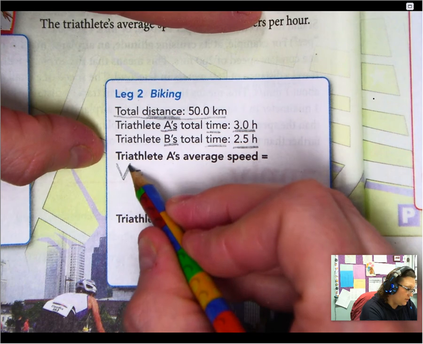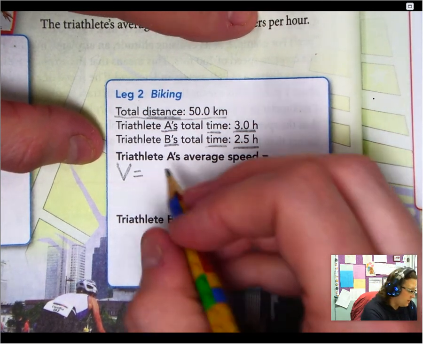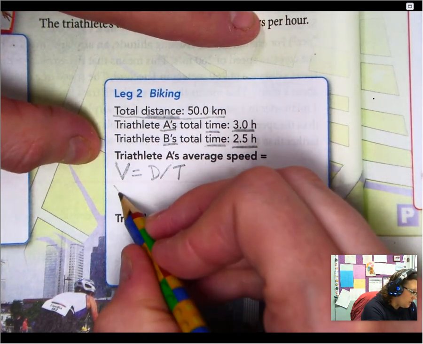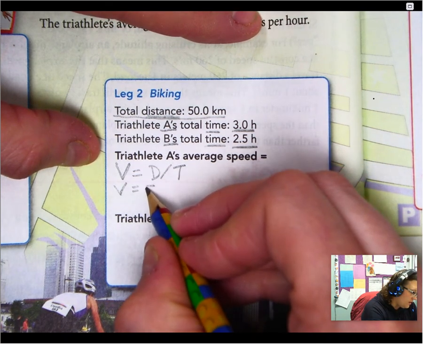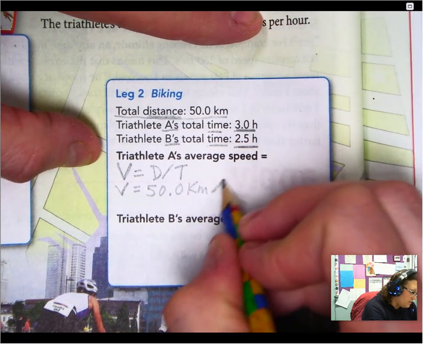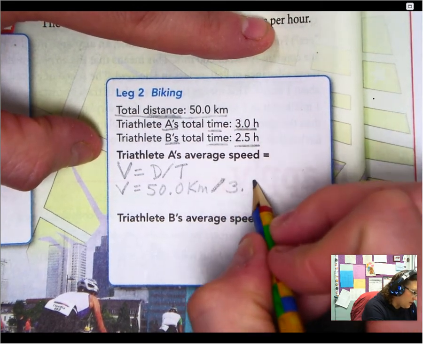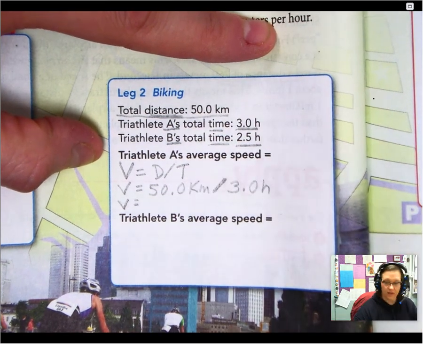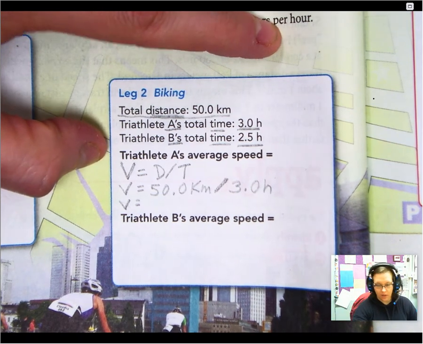So remember, we abbreviate speed with a V so that we don't get the S confused with seconds. Distance divided by time. Here we have their distance. We're going to switch out the variable of the D for the 50 kilometers, the actual data, divided by, and triathlete A covered that distance in 3 hours. You plug that into the calculator and you get a phone number. You get number, dot, number. We don't need your phone number.